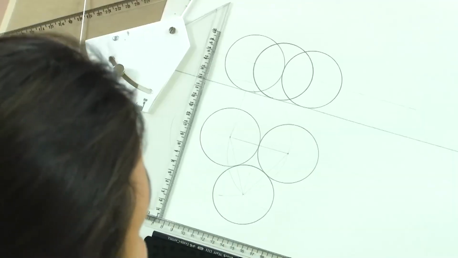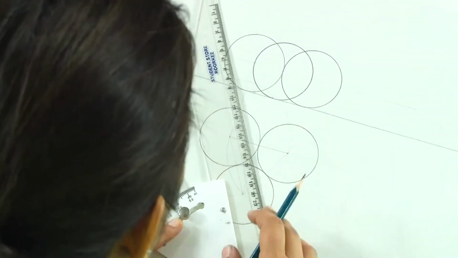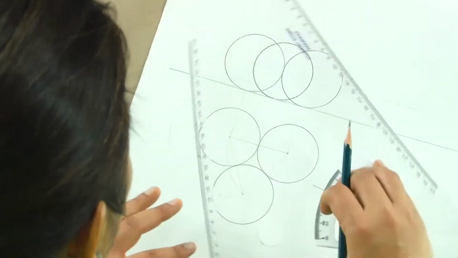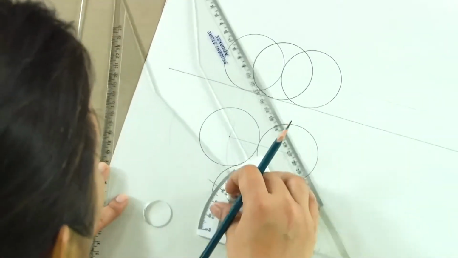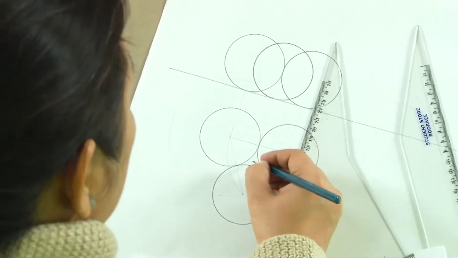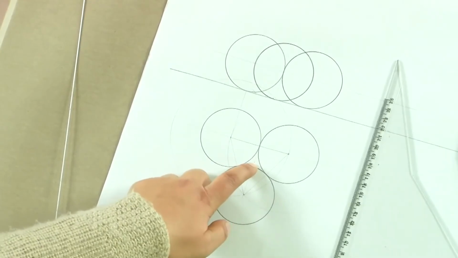Now, what if I keep another sphere on top of these three spheres? So what happens, if you look at it in the plan, is we will have to locate the center for the fourth circle. It will actually be at the center of this equilateral triangle, right?